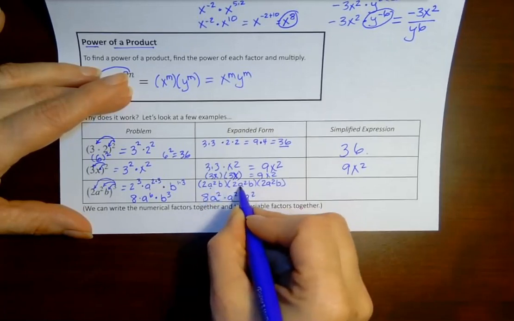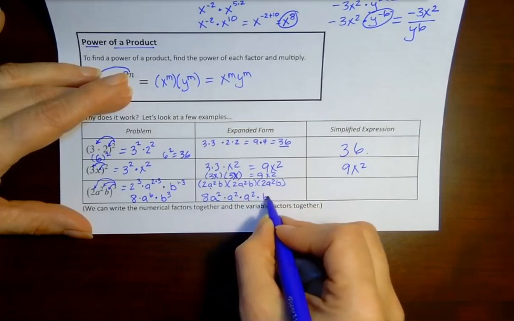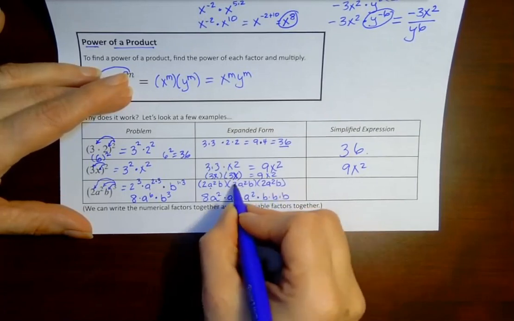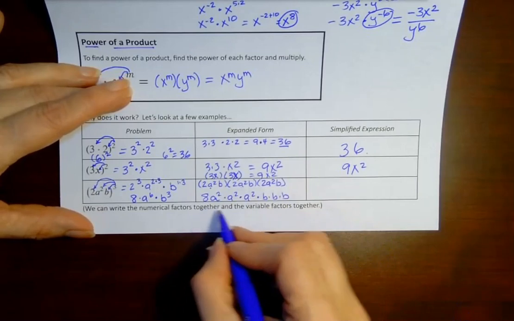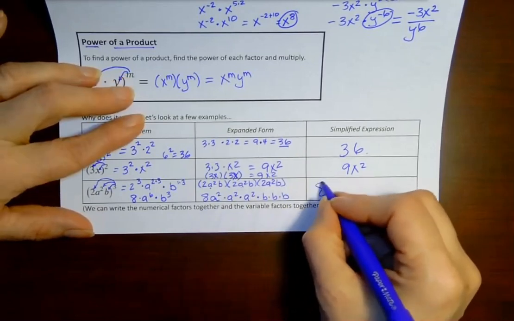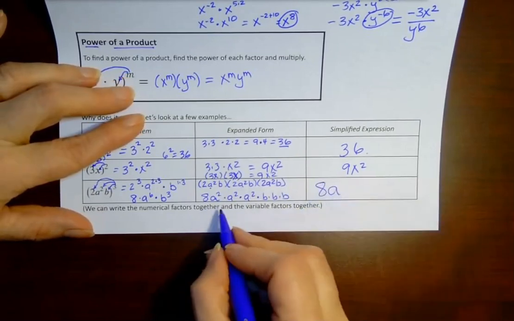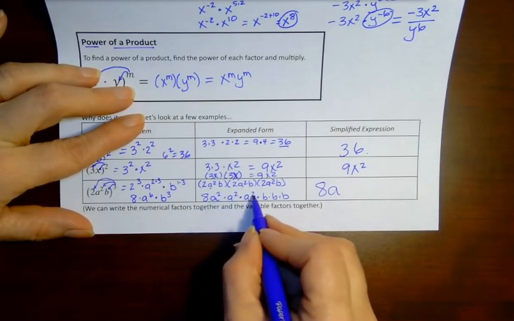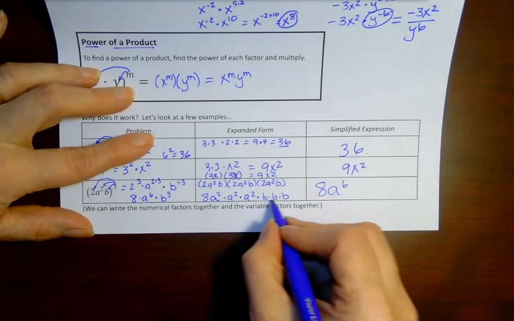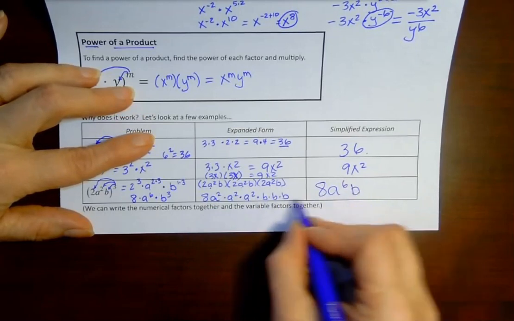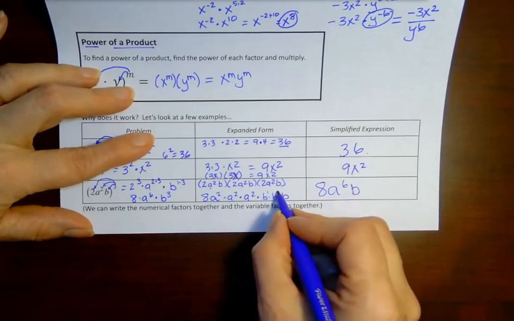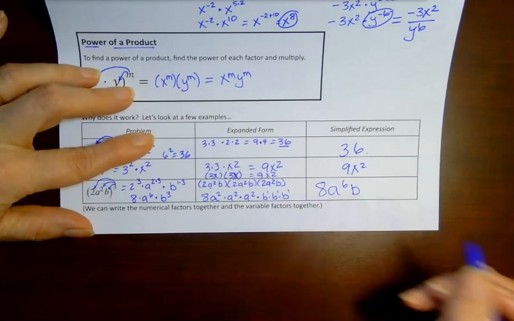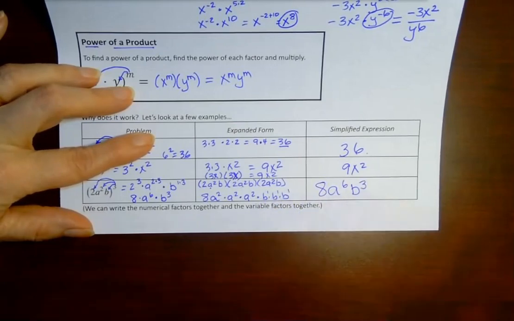I got all the a's. And then I have b times b times b. I got all the b's. If I simplify that, I have 8. My base of a, if I have the same base, I can add those exponents. 2 plus 2 is 4, plus 2 is 6. I have the same base b, and I'm going to add those exponents. It's a 1, it's a 1, it's a 1. I have total of 3 of those.